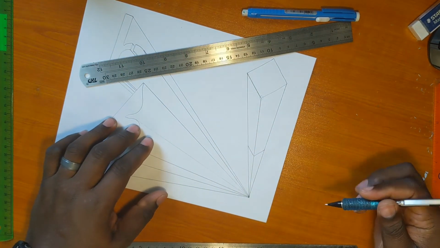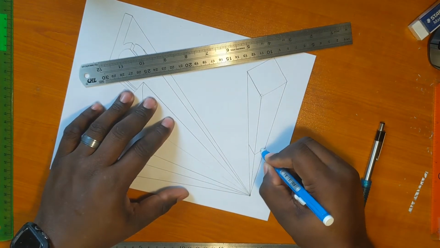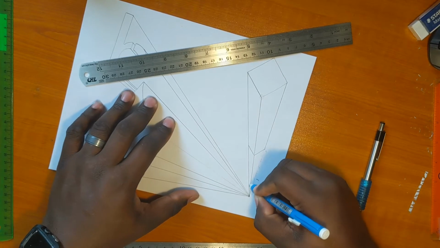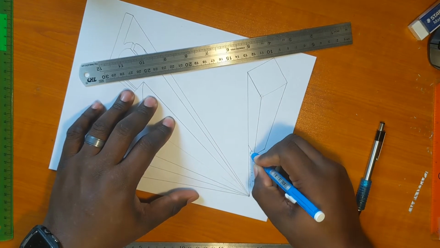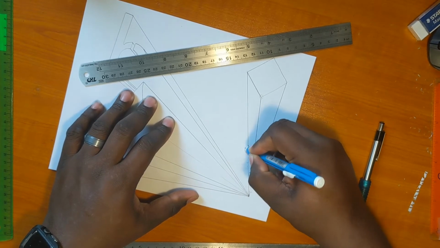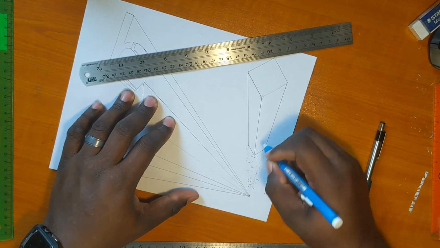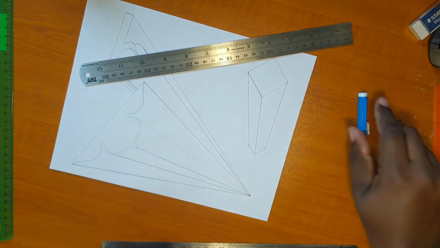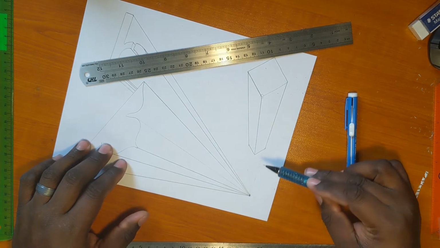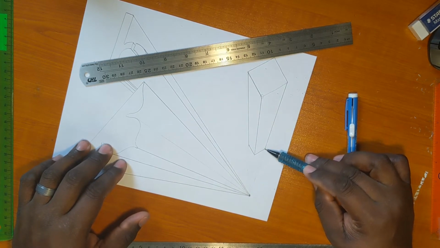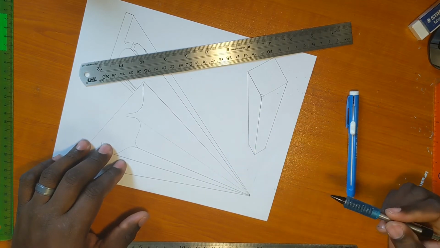Now the next step, I'm going to take my eraser and I'm going to erase these lines all the way to my vanishing point. I have successfully now raised my footprint from the vanishing point to this point on the ground. I have to do this for all of my objects.